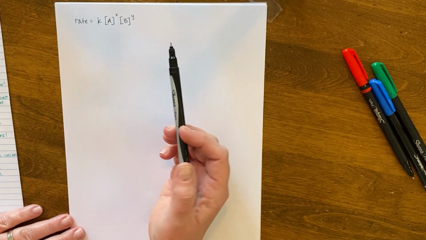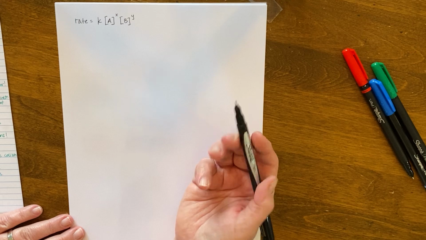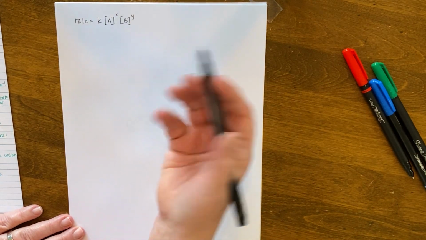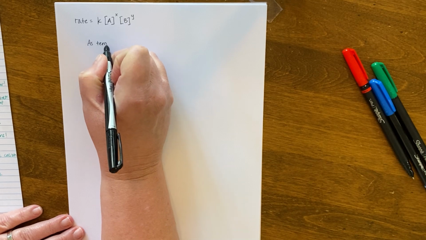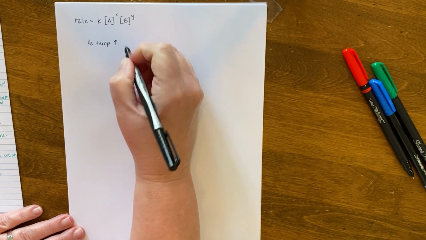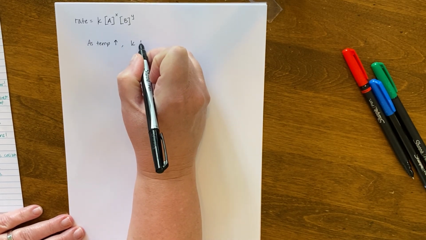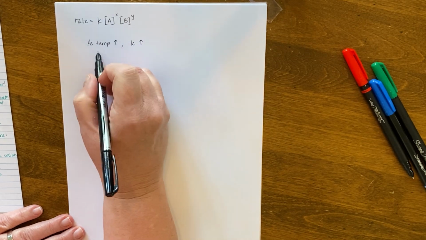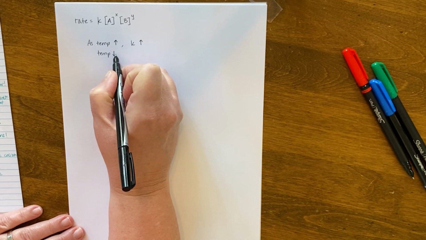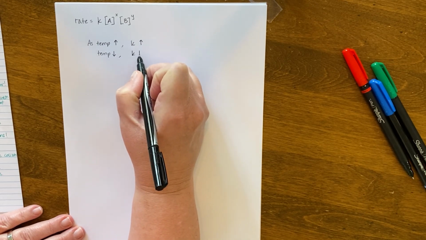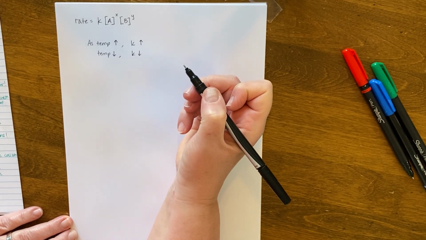Okay, so as the temperature increases, the rate constant gets bigger because remember, it's proportional. So as temp increases, K increases. And then the reverse of that is as the temperature decreases, the value for K will decrease, okay?